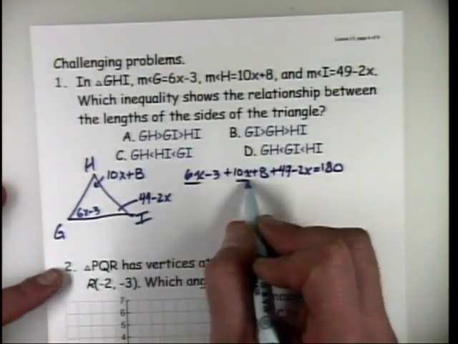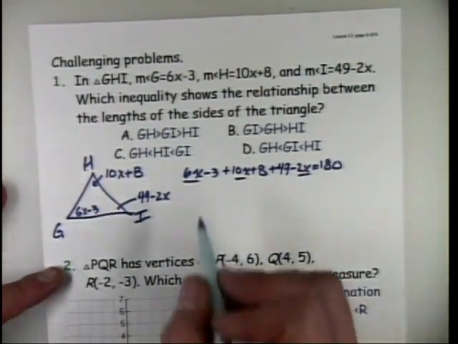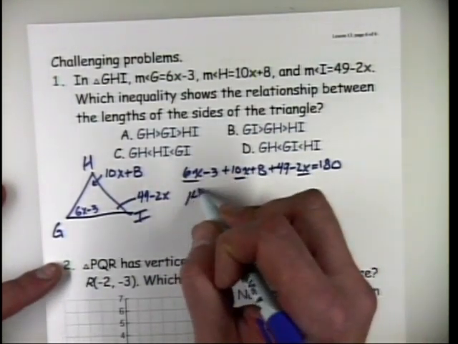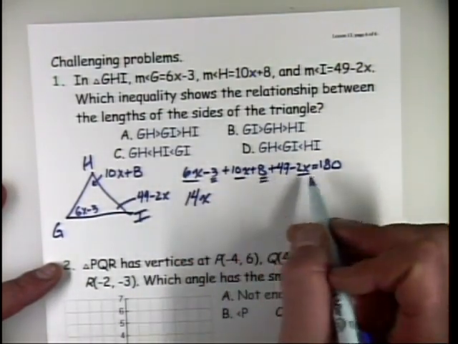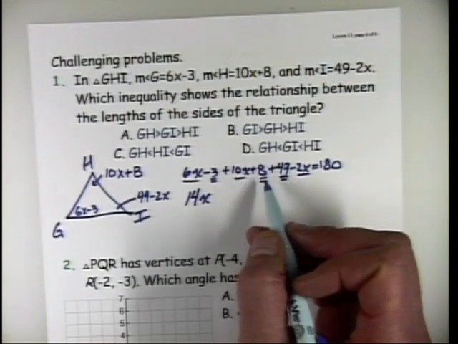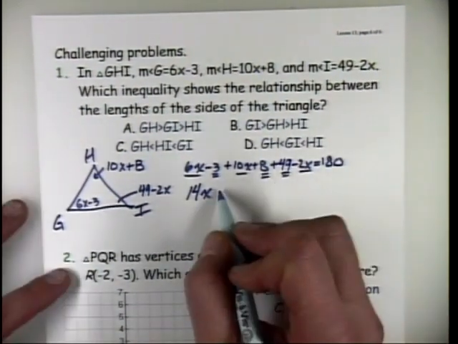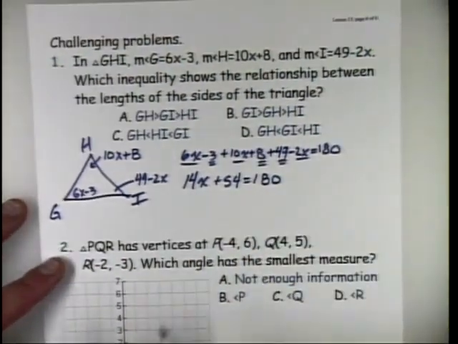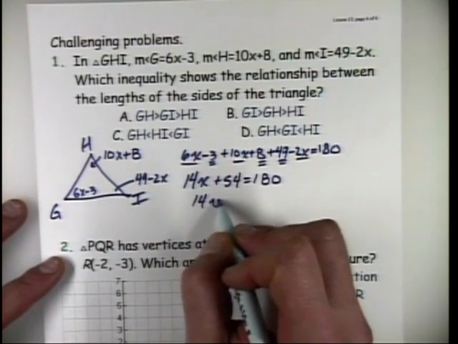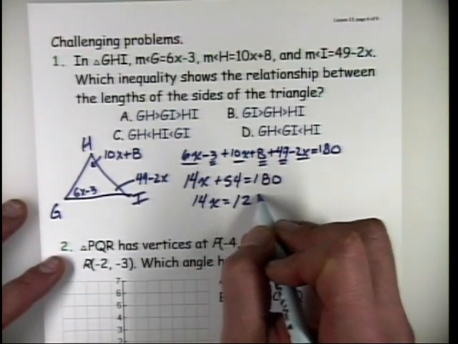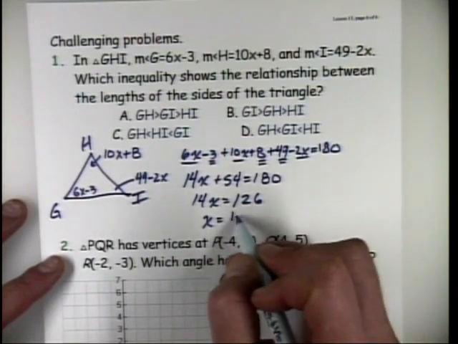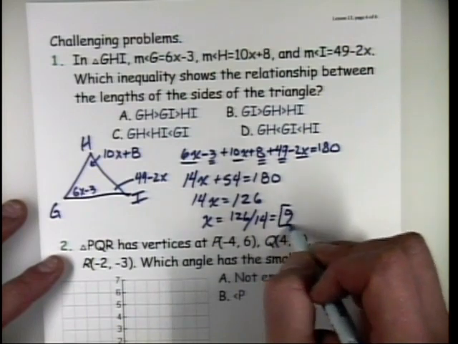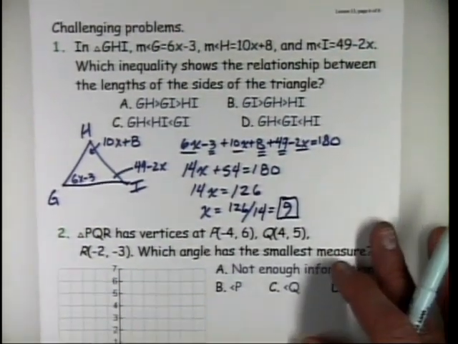So now I'll collect my like terms. I like to underline the like terms when there's a lot of information there. So 6x plus 10x is 16, 16 minus 2 is 14x. And then maybe a double underline for the numbers. I've got a 3 plus 8 plus 49, which is going to be 54. And that equals 180. Now I can subtract 54 from both sides, and I get 14x equals 180 minus 54, which is 126. And dividing both sides by 14, I get 126 divided by 14, which makes x equal to 9. So 9, I feel like I have accomplished something because I've solved for x.